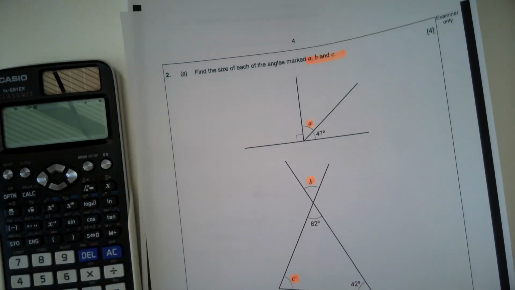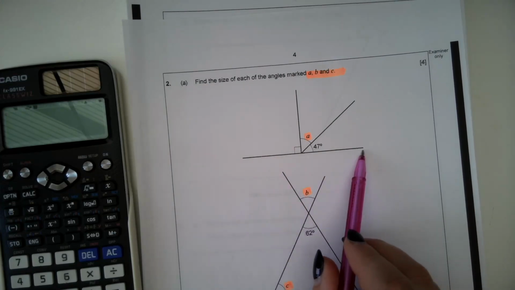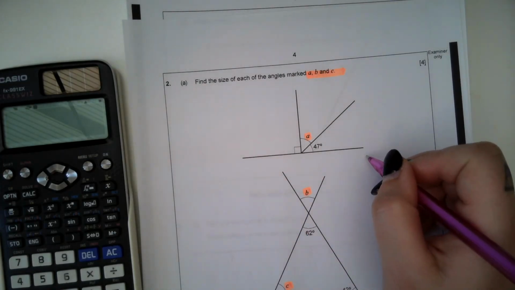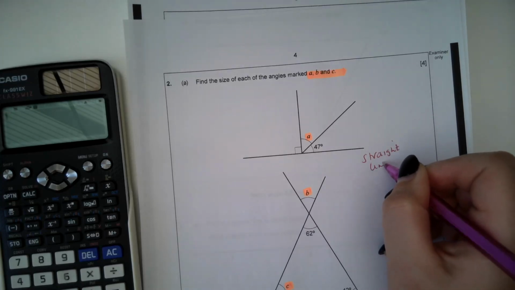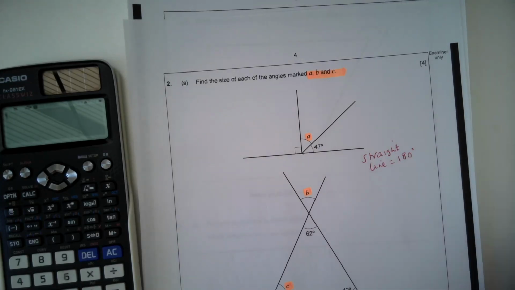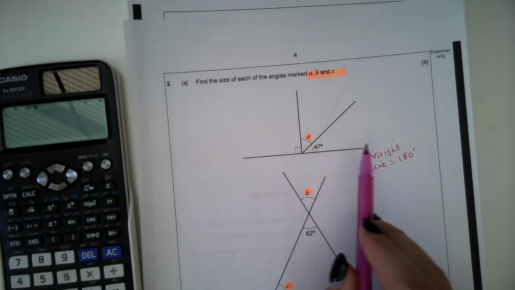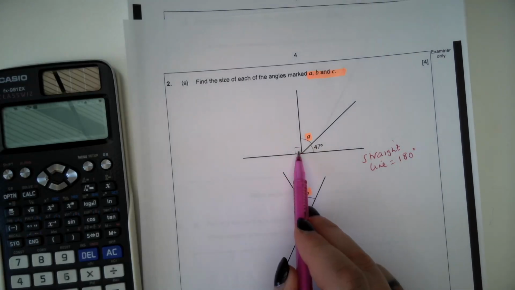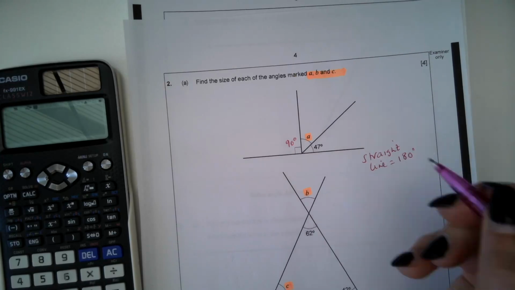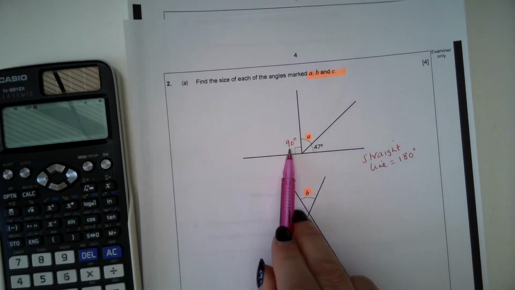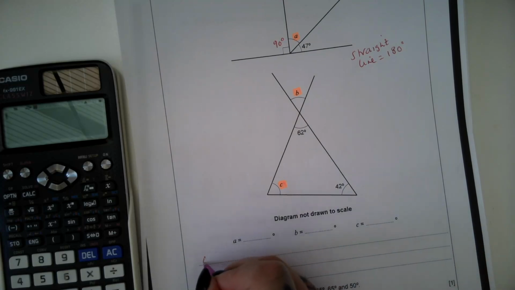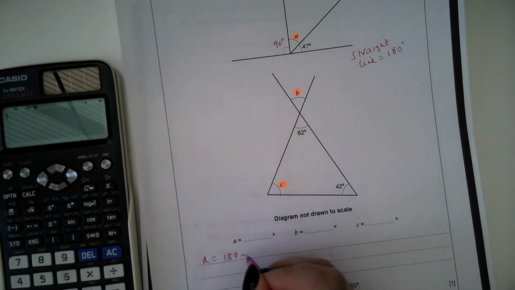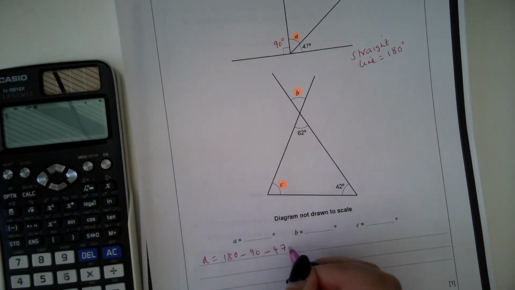So when I'm working out A, we have a straight line here. Angles on a straight line are 180 degrees, okay? So all of these three angles should add up to 180 degrees. This is a right angle, so that I know that that's 90. So I can take these two away from 180 and that'll tell me A. So A equals 180, subtract the 90 and the 47.